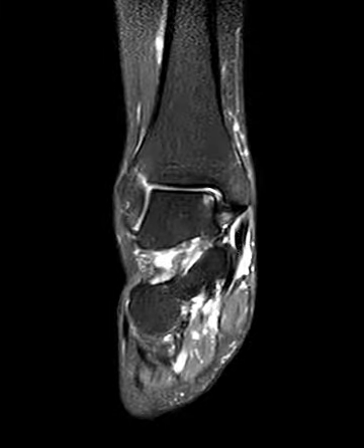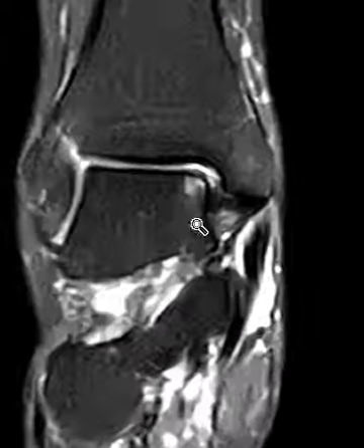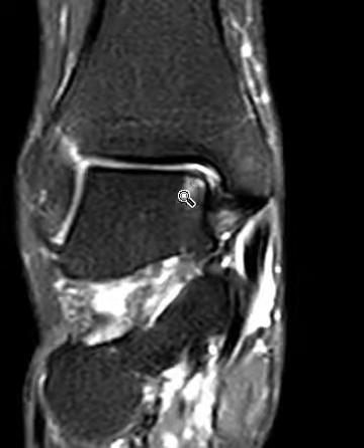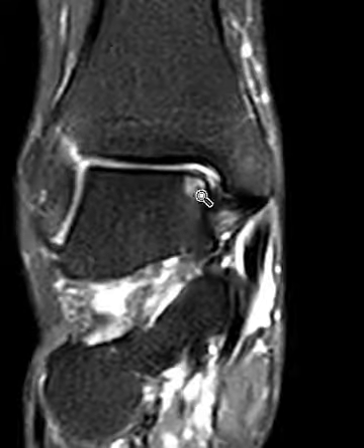The cortex is intact. There's no evidence of loosening or displacement, so our job is to measure the size, say where it is, and say, is there fluid undercutting it? No. Is it loose or unstable? No. Is it displaced? No. So just a small OCD, medial talar dome.